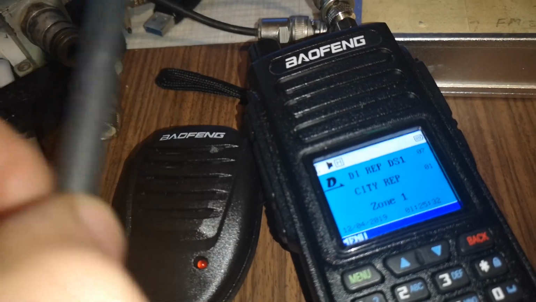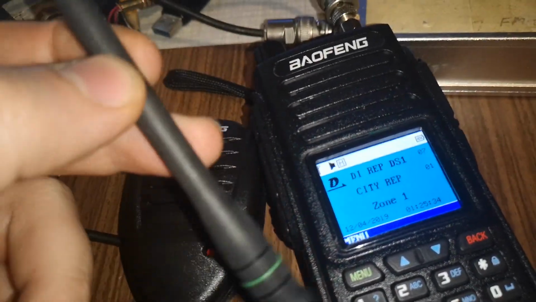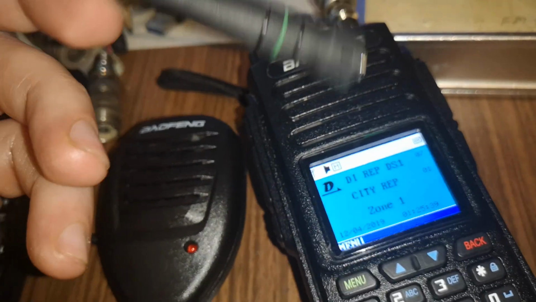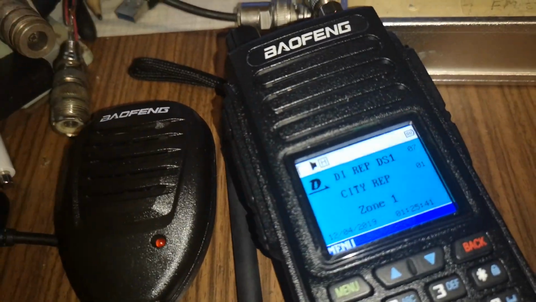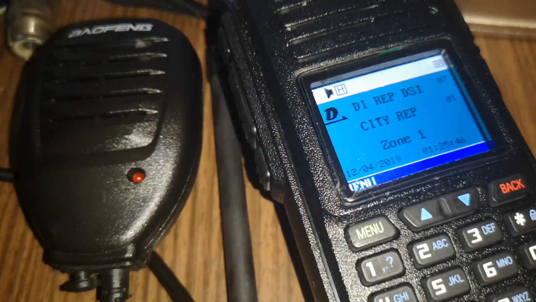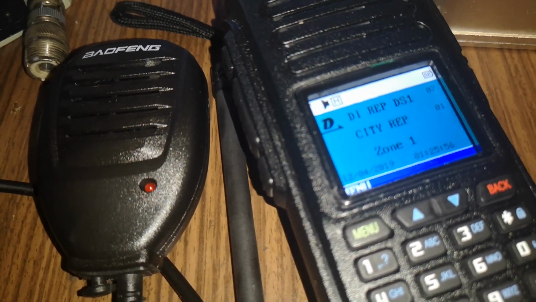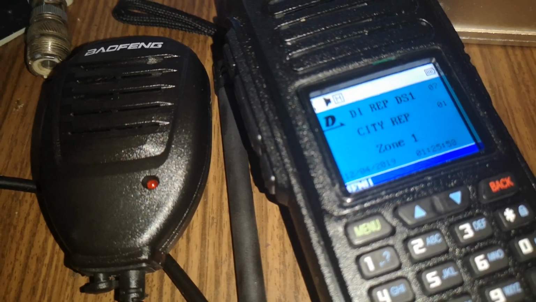I use this telescopic antenna with the transceiver, and I had a QSO about 25 kilometers from the repeater, in a mountain area, but it's still working.